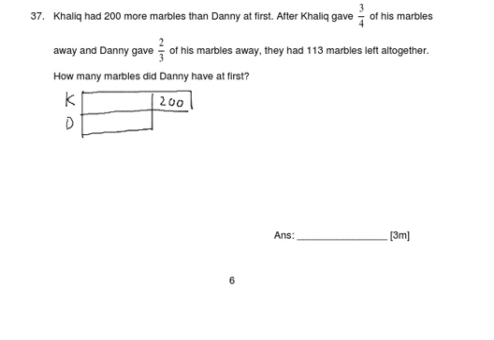Alexis is having a headache already. Okay. So, you know that Khalid gave 3/4 of his marbles away. That means, you see here, this is Khalid. He needs to give 3/4 away. That means I need to cut into 4 parts, right? 1, 2, 3, 4.